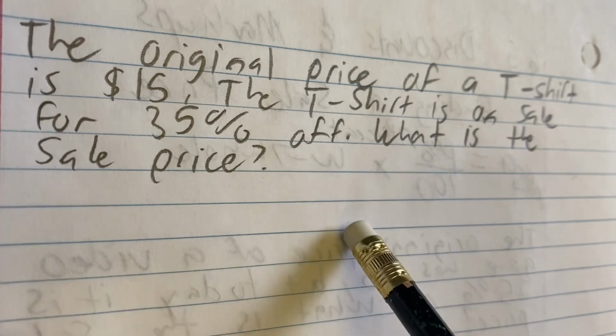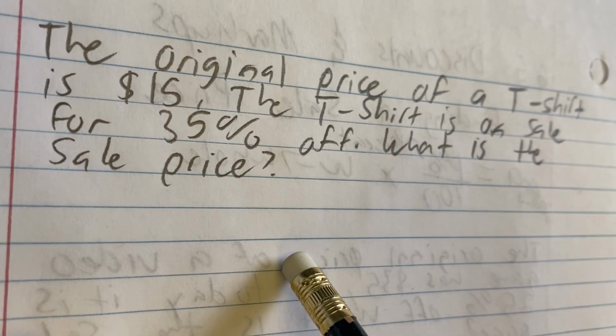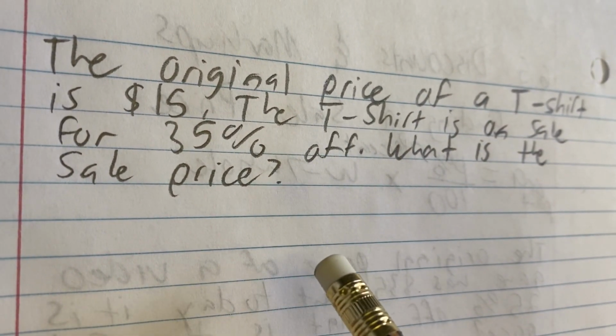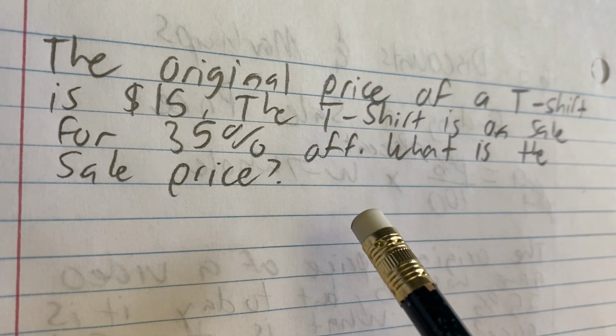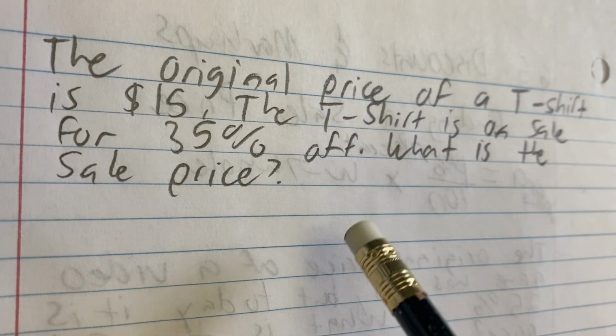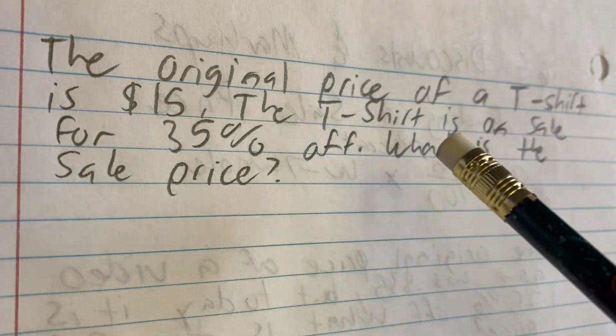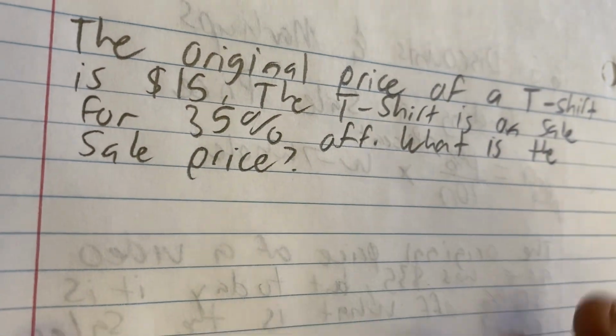Okay, so at this time, I want you to finish writing everything, and then when you're done, I want you to pause it and answer this all by yourself using our formula. So I want you to pause. 3, 2, 1, pause. Okay, so by now, you should have already finished answering everything. So let's go ahead and answer it together.